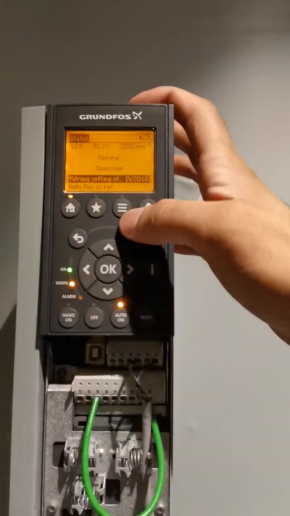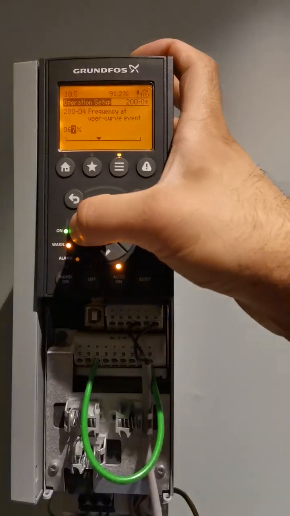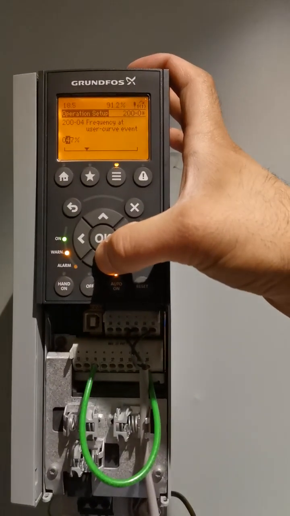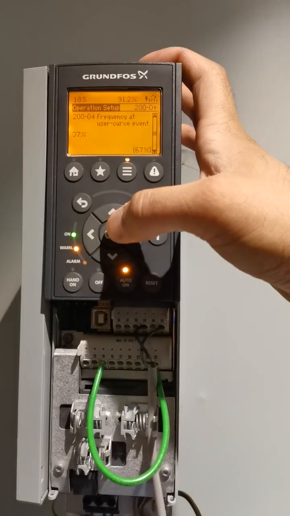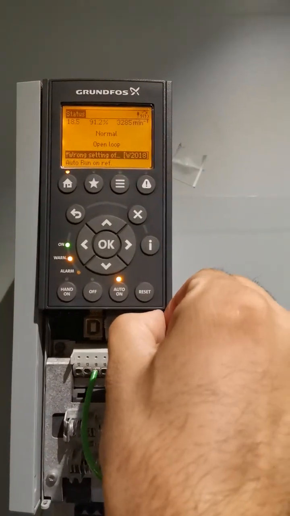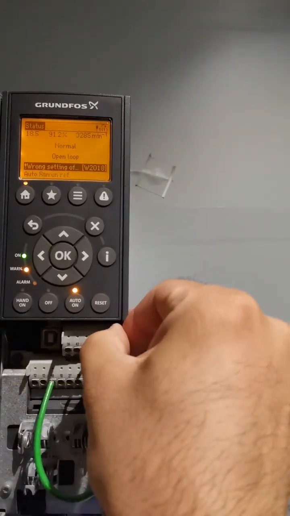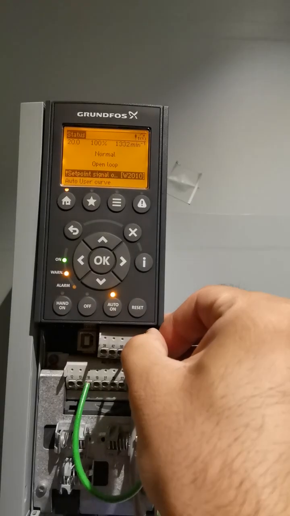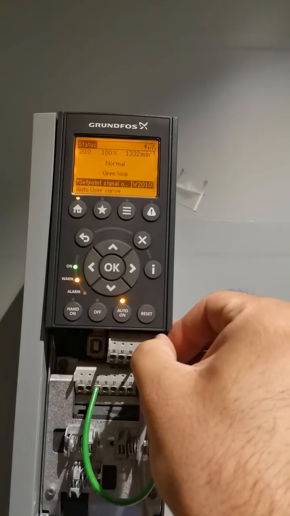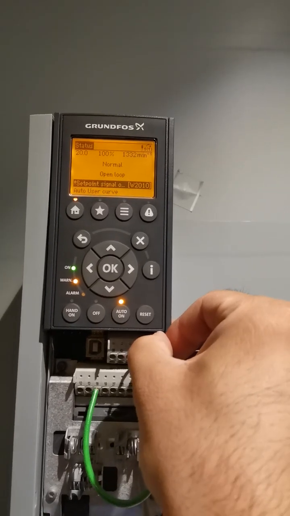Now let's test a few things. Let's go back to the setting, user curve. Just for the sake of checking, I will set 37% speed, go back to the home screen, and remove the cable again just to see how much the speed reduces. Once I remove it, it went back to 1332, which is 37% of the speed, a very low speed, which we are setting.